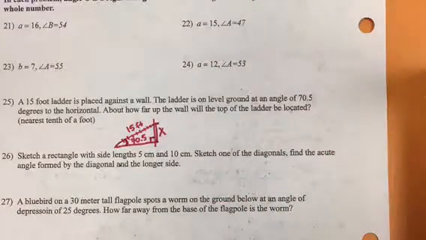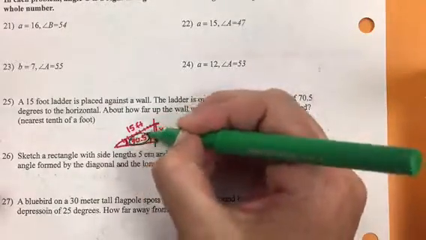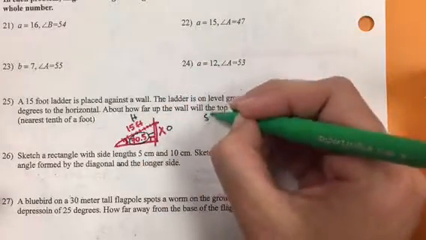I'm going to use trig to solve this equation. Here's my angle. I know that this is the opposite side and this is the hypotenuse.